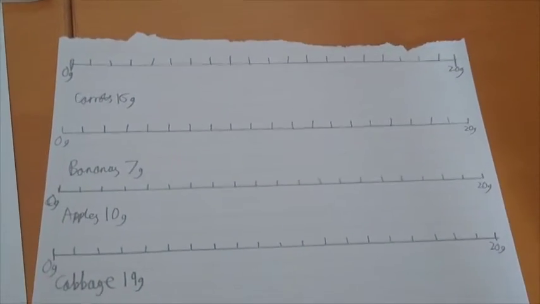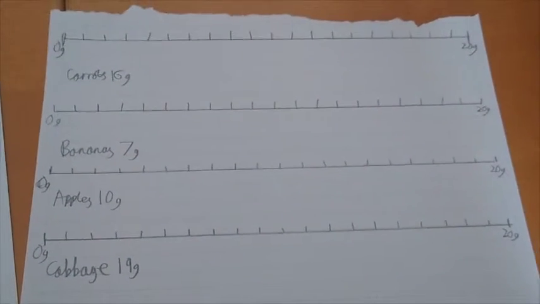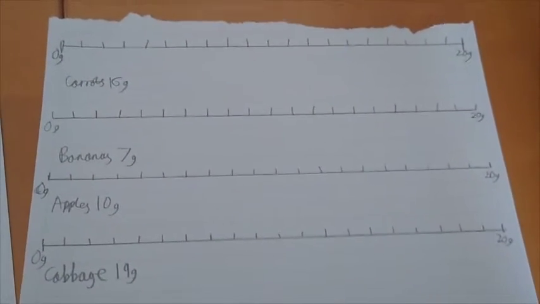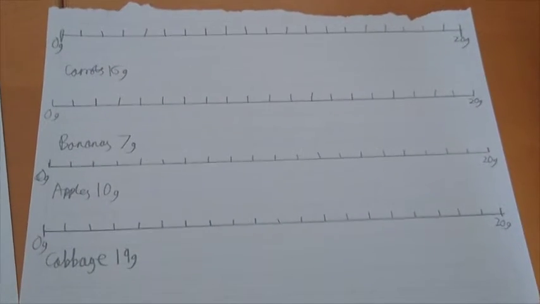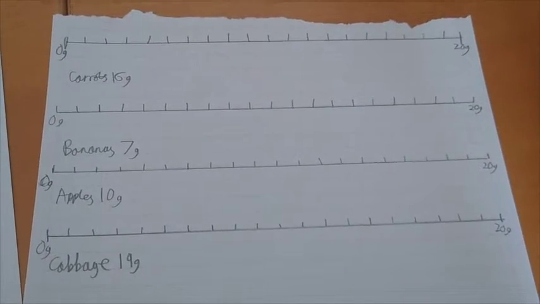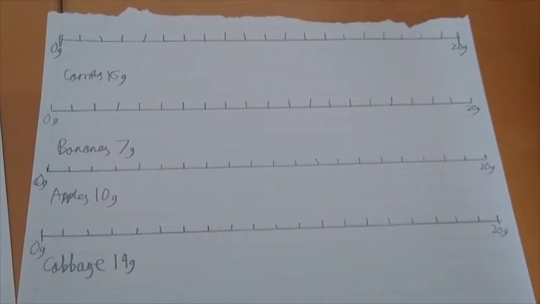So here's our next lot of number lines. You'll see that I've added a unit of measurement next to the numbers. So this unit is grams, one of the most common units of measurement used in weight and mass. So weight and mass is often measured in grams.